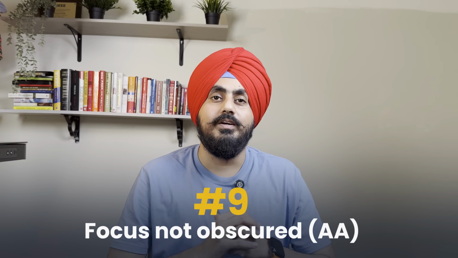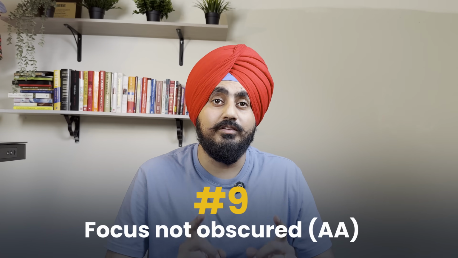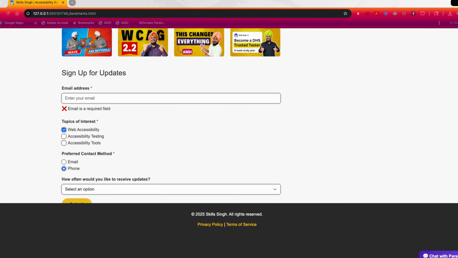This is my new favorite WCAG 2.2 failure. And once you see it, you can't unsee it. You press tab, focus moves, but you can't see where it went because it's hiding behind a sticky header or overlay. Visually, it feels like the interface just swallowed your cursor. But for keyboard users, that is the cursor.